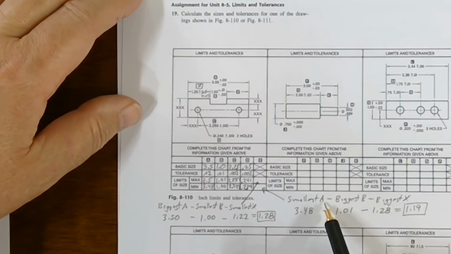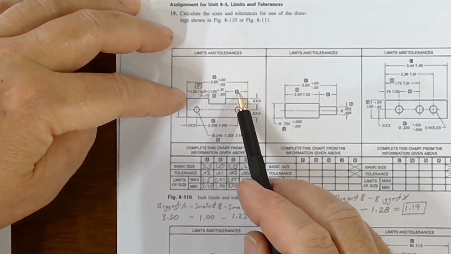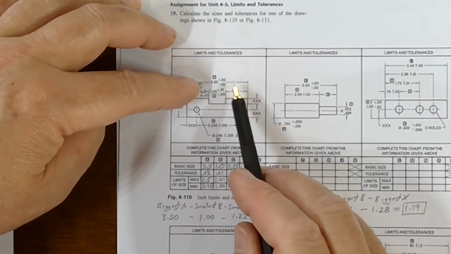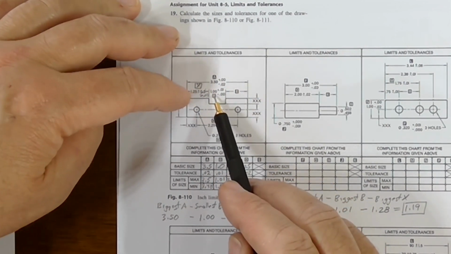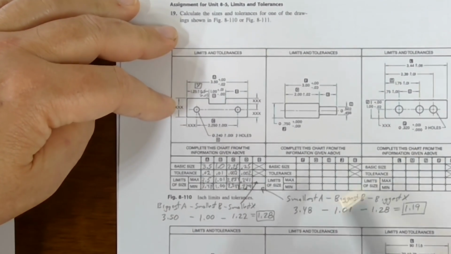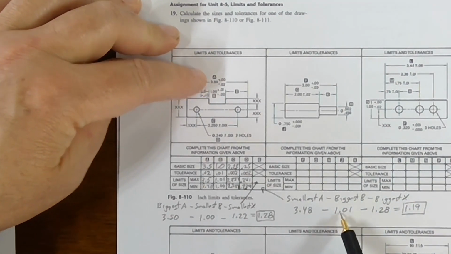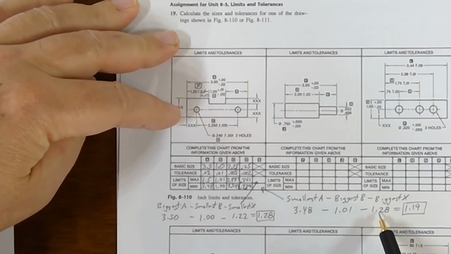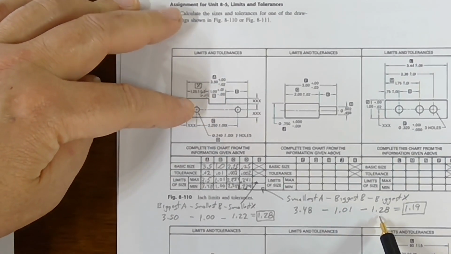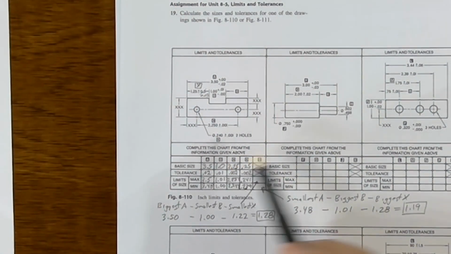Likewise, the smallest E happens when A gets smaller, right? When A gets smaller, E gets smaller. And when B and X get bigger, E gets smaller. So here's the formula. The smallest A is 3.48. The biggest B is 1.01. The biggest X is 1.28. So there's the answer.